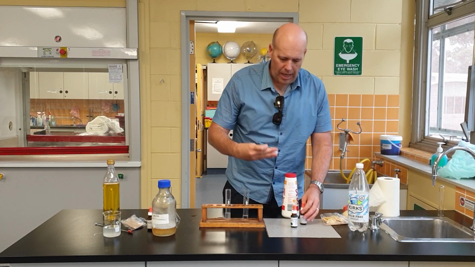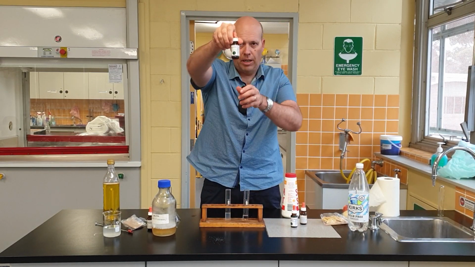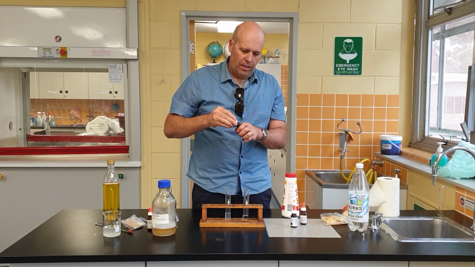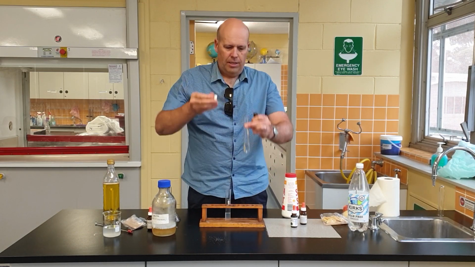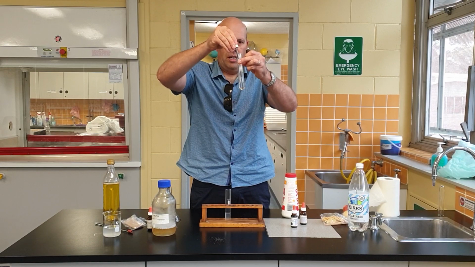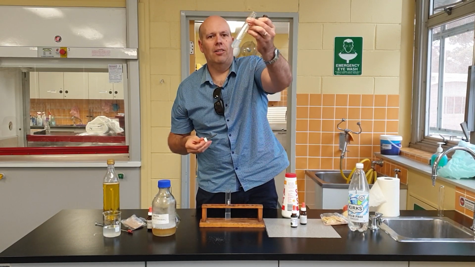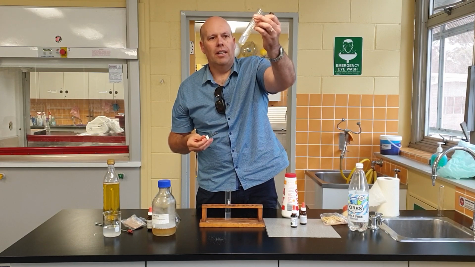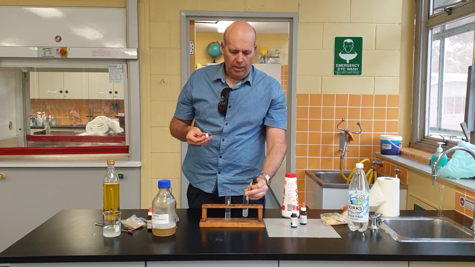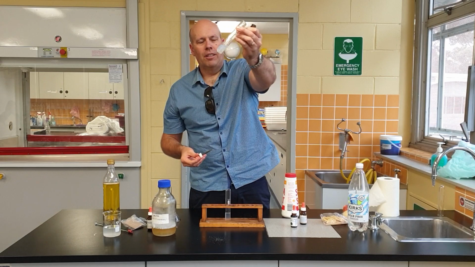So to this, I'm going to add some silver nitrate. I can see from here that it's already started to go cloudy white. Why has it gone cloudy? Oh, look at that, lovely.